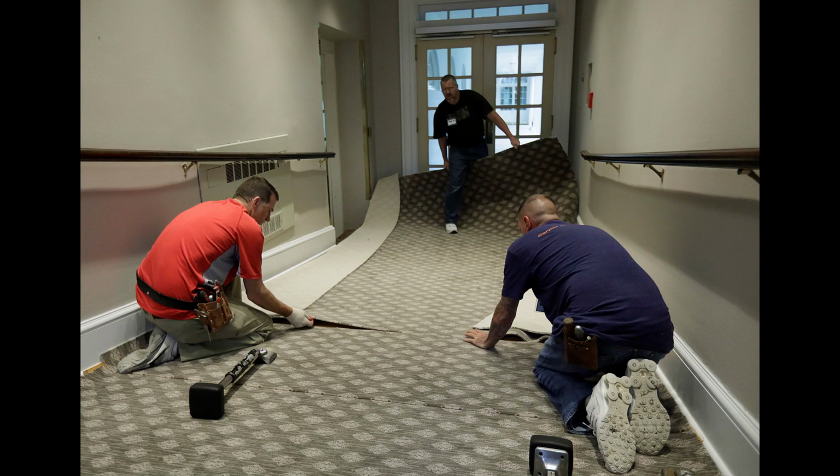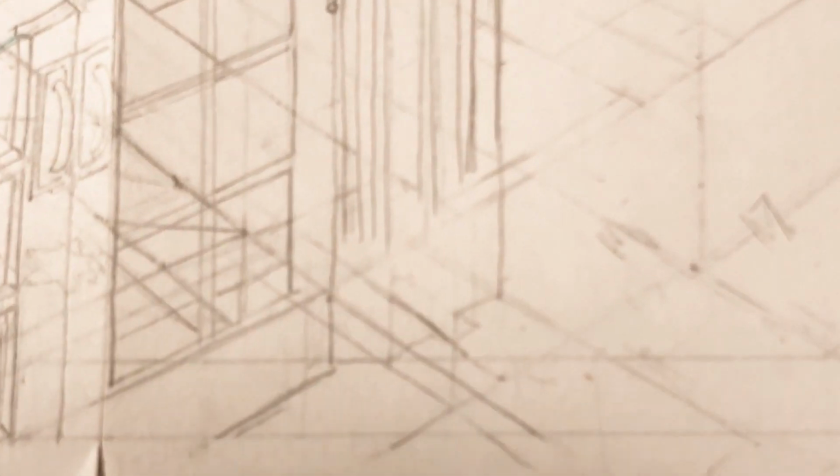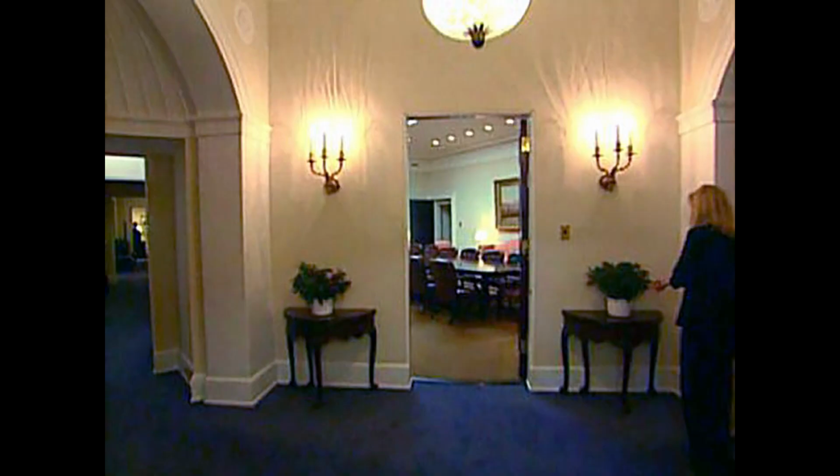So I'm getting all my interior details from this photograph. It was taken while carpet was being installed in the cabinet hallway, but it doesn't show me the bottom where the molding meets the floor. But the good thing is that the molding, the baseboard in all of the West Wing is pretty much consistent, so I can probably look for what that join is in other photos. I sure hope so.